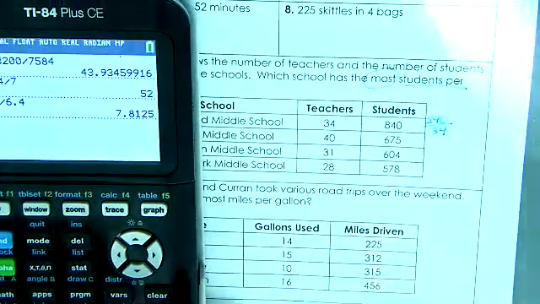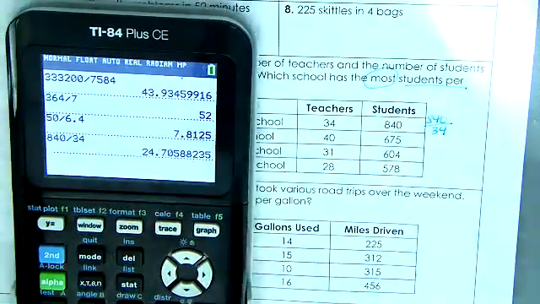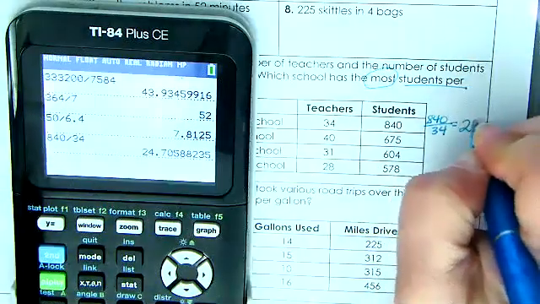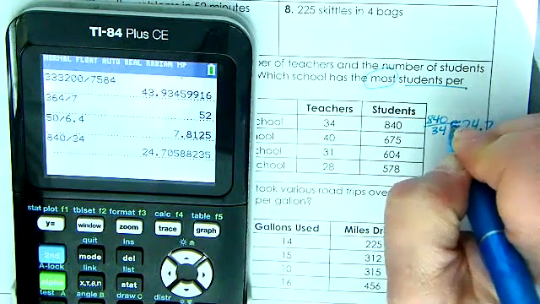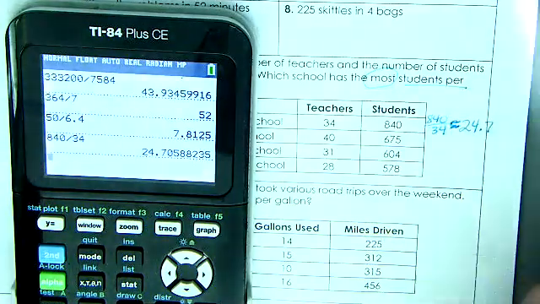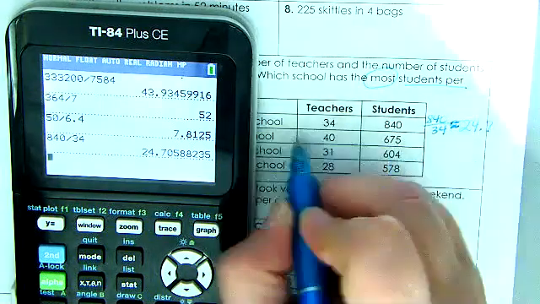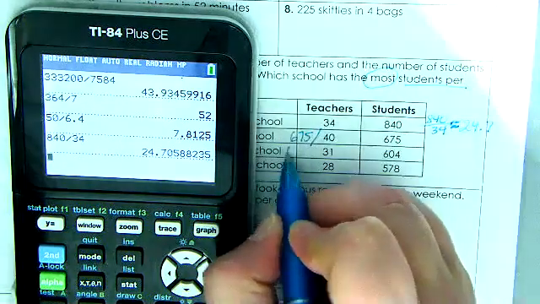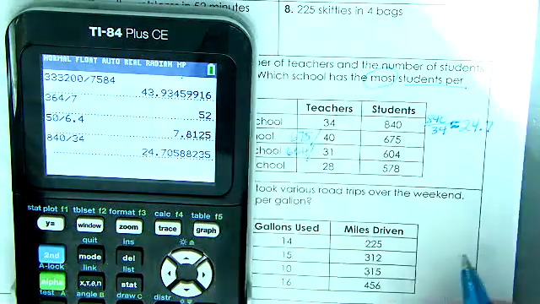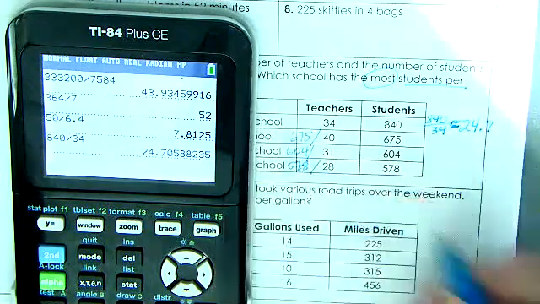Make sure that y'all can see. So I'm going to do 840 divided by 34, which gives me 24.7, and that's approximately, so that should be a wavy line. And then I'm going to do that for each one. This becomes 675 divided by 40, 604 divided by 31, 578 divided by 28.